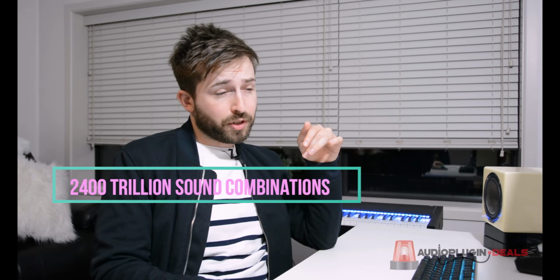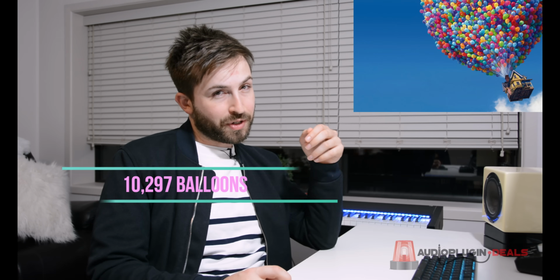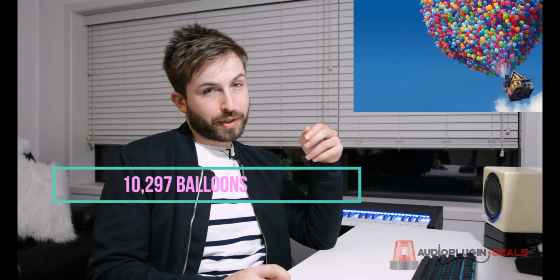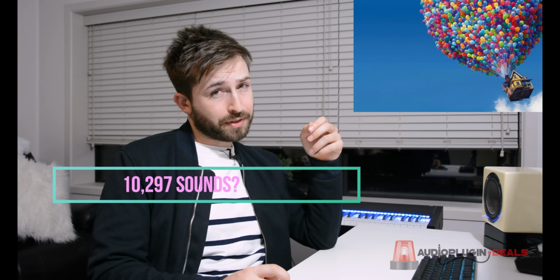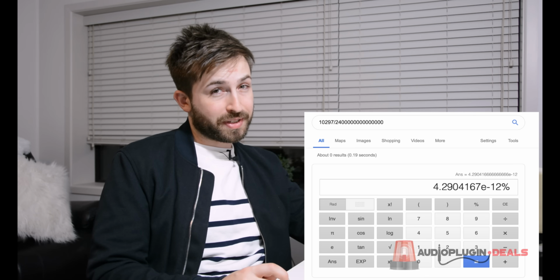Infinity boasts having 2,400 trillion unique sounds. To put that into perspective, observe this picture from the movie Up. In the movie Up, an old man attaches 10,297 balloons to his house so it can fly. Imagine each of these balloons in the picture as a sound. That's 10,297 sounds. Now realize that this would not even be 1% of the available sound combinations you can get with Infinity guitars. In fact, it's nearly 0%. The number is so small, I'm not sure how to say it.